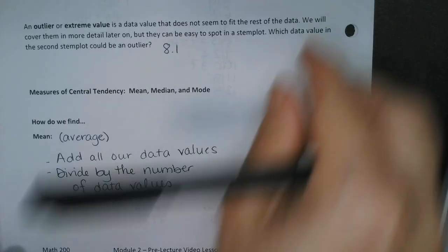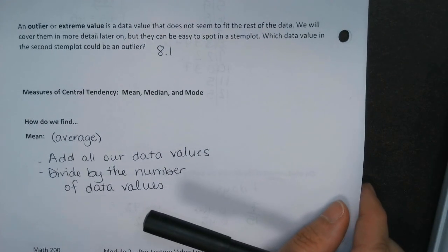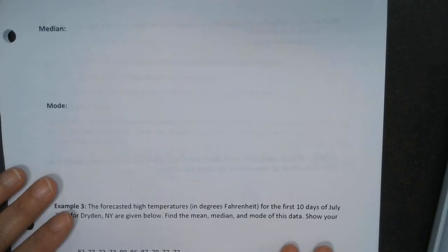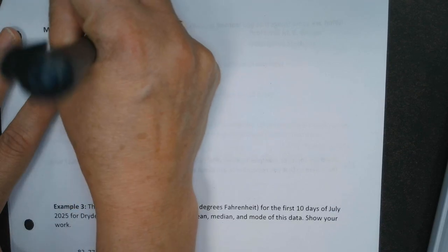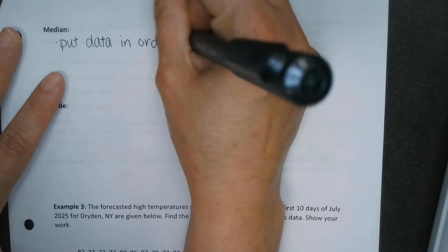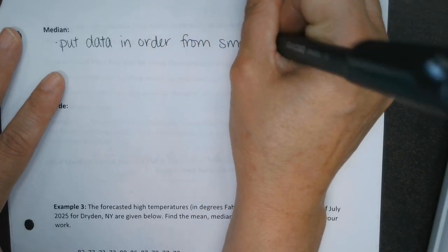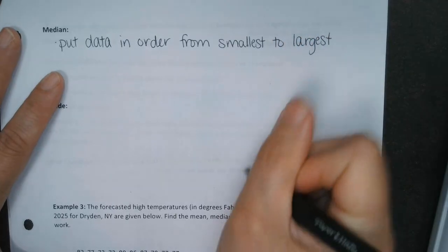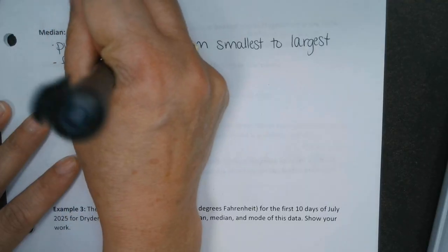And we'll do an example in a minute. And of course, if you are not quite done writing, you can always pause the video for a second. To find the median, we put the data in order from smallest to largest. That's an important first step. And then we find the middle value.